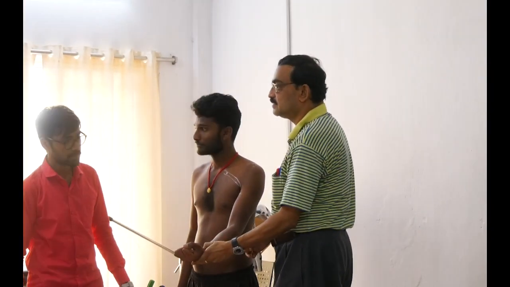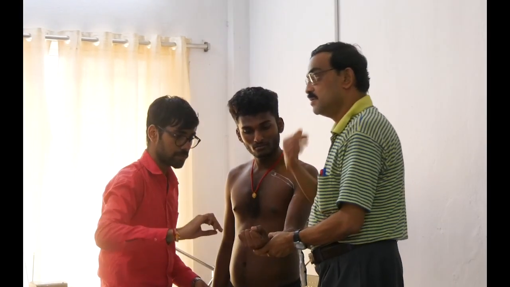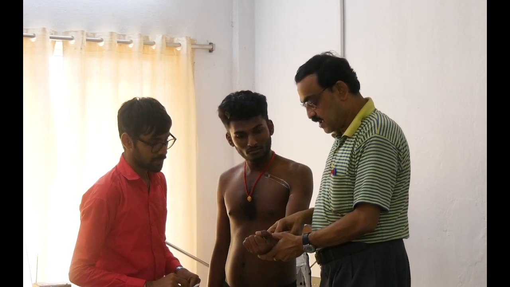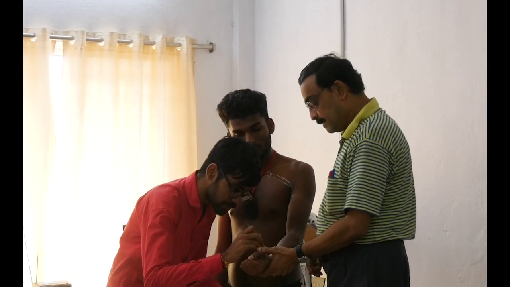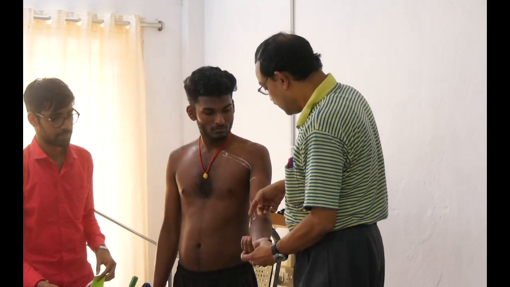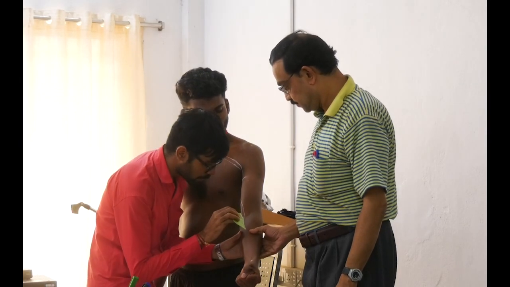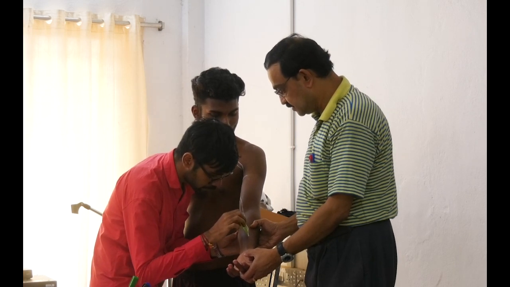Here is the point, we can feel it. Feel also, exactly watch whether you are feeling the pulse or not. And if you can identify this tendon, very good. So put the point here. Now we will join this. Very nice.